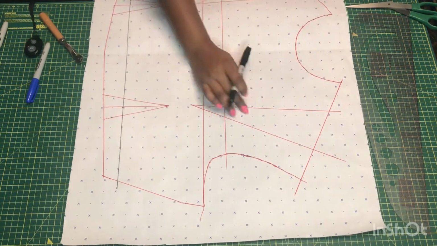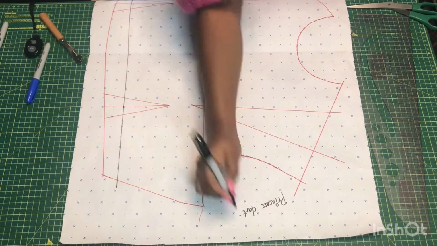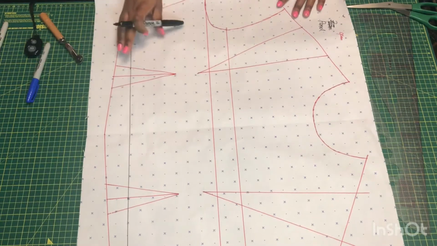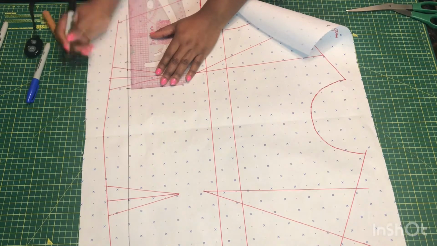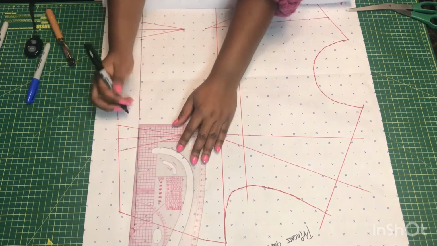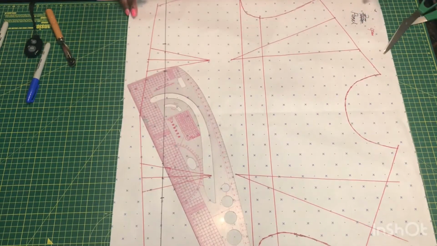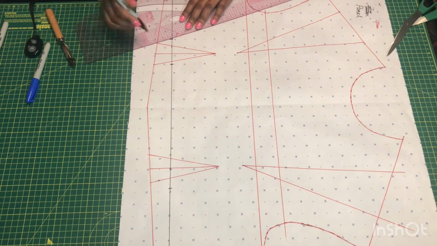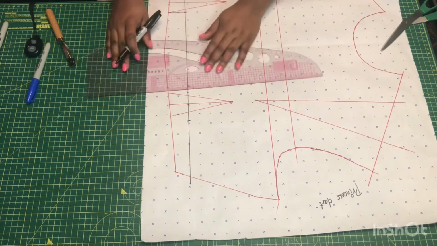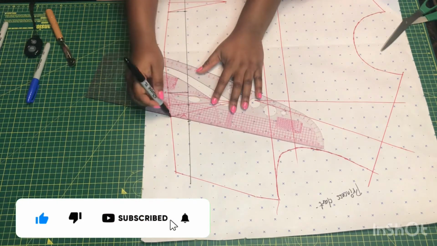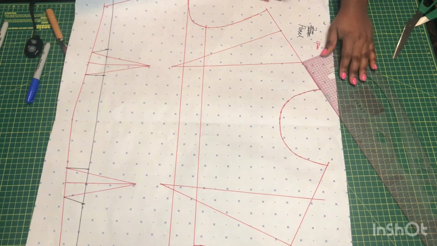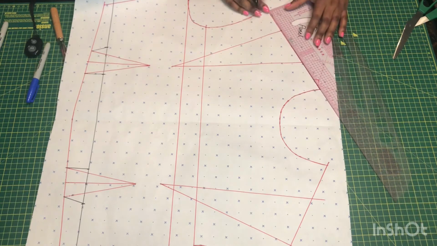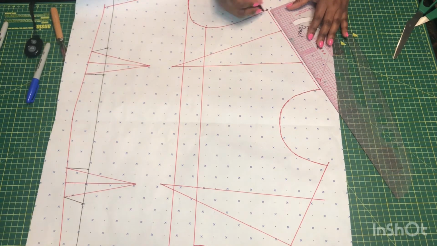Also in this video, I decided to make two different darts on my front bodice: the princess dart on the part where there's a large shoulder, and then the panel dart on the part where there's a hole on the bodice. I'm also tightening my shoulders on both sides so that the neckline does not gape on any part of the bodice.